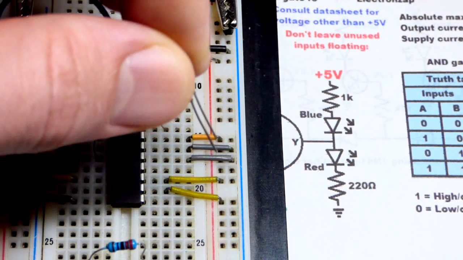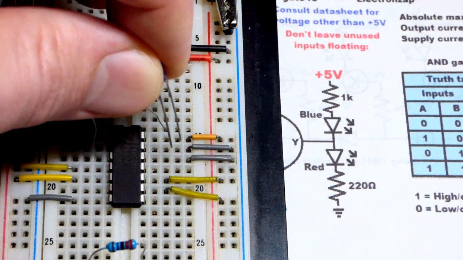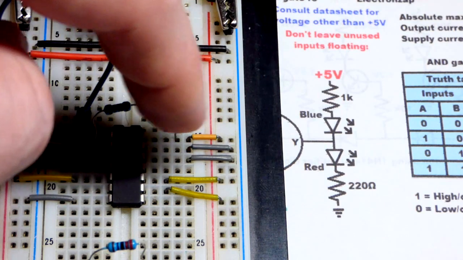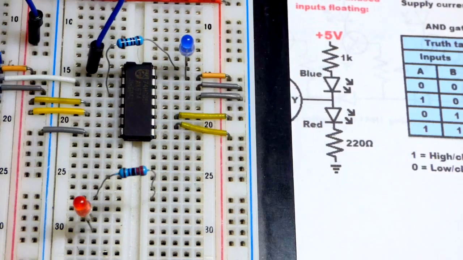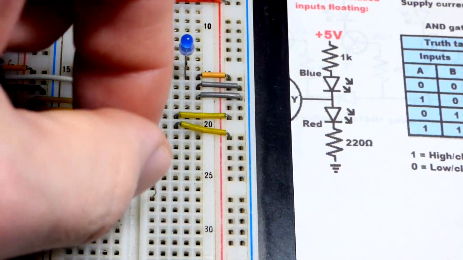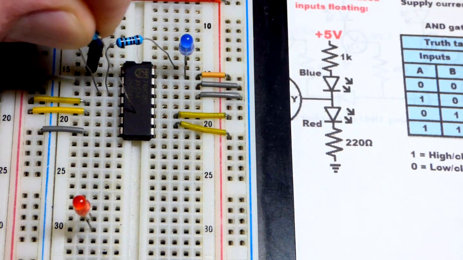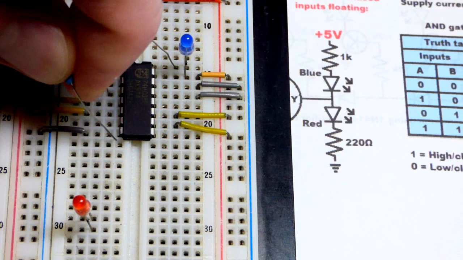We're going to take the LED. You got to put it in the right way. Long lead the anode to the positive supply. Short lead the cathode up to the 1 kilo ohm resistor. Now we come to the red LED. Again, we're going to use a 220 ohm resistor. I'm switching which one is which, but as long as the red LED is facing the right way, doesn't matter.